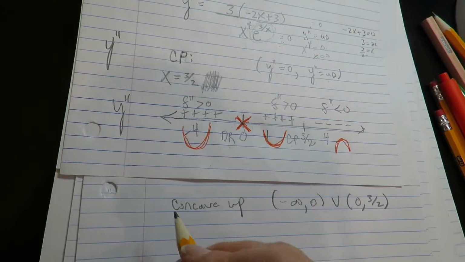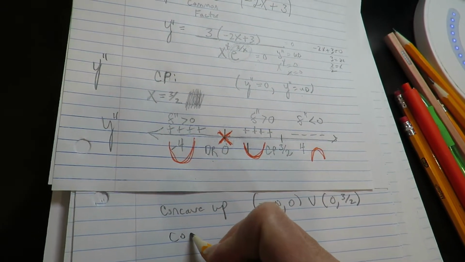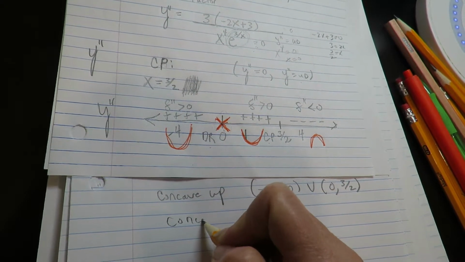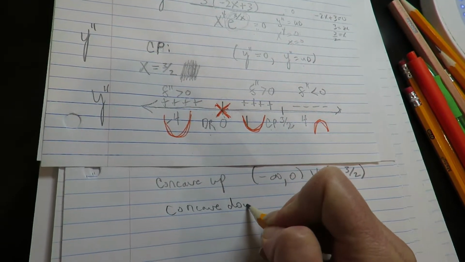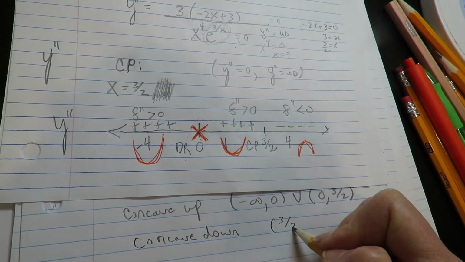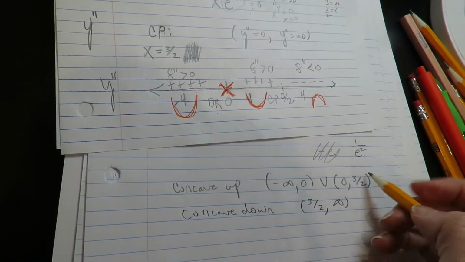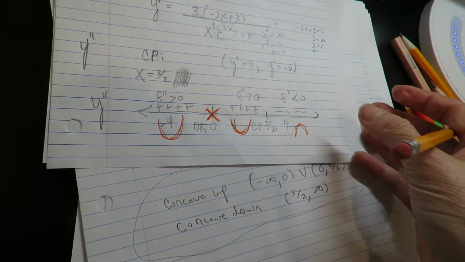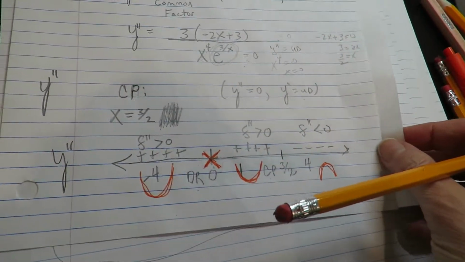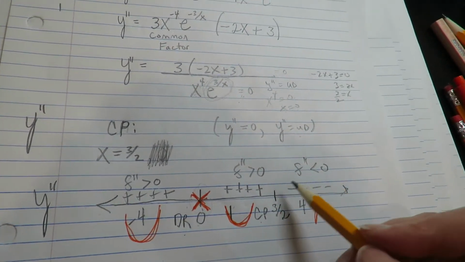Wow, it's 14 minutes. I'm going to have to put this in 2 parts. Holy cow. Okay, well, let me try. Concave down from 3/2 to infinity. All right, that is the concavity part. Now let's do inflection. Domain restrictions are never inflection points. Okay, so right away I don't have to deal with that.